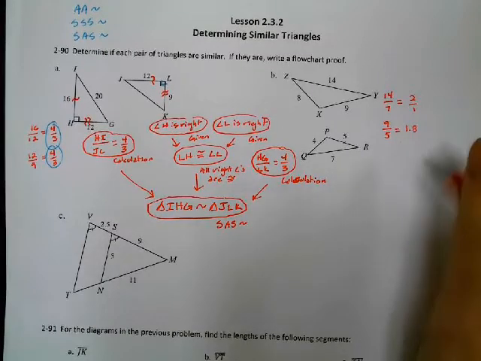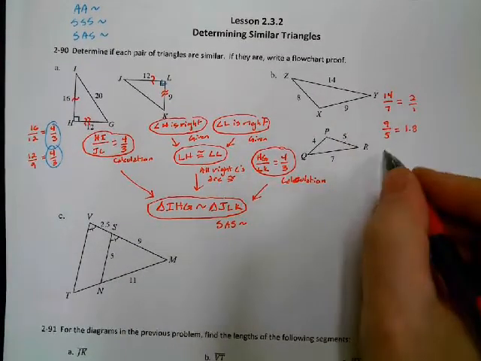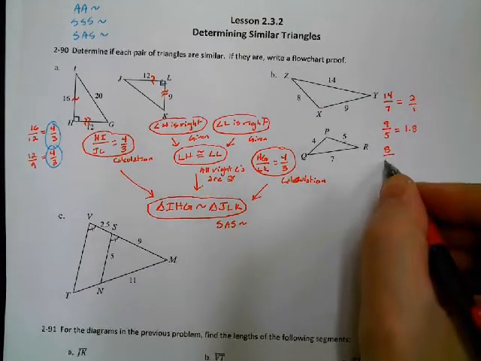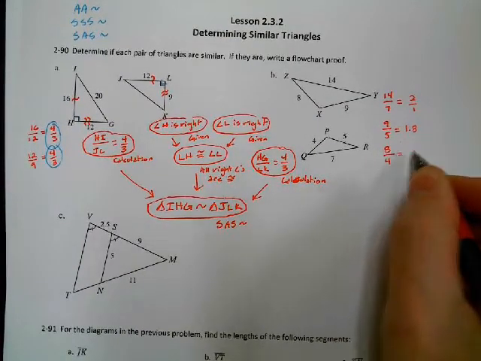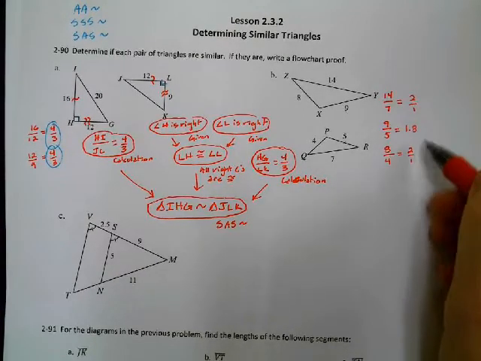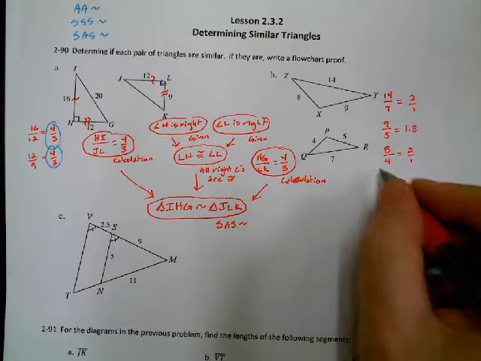And then the smallest side was 8 over here. And the smallest side over here was 4. That does reduce to 2. These two reduced to 2, but this one did not. So therefore, they are not similar.